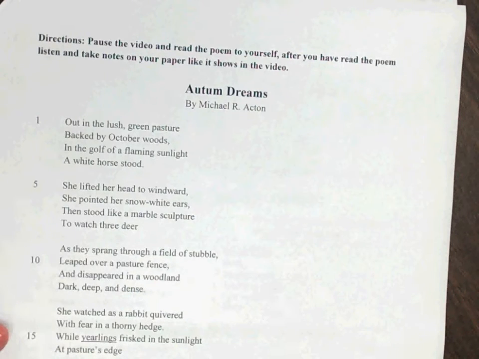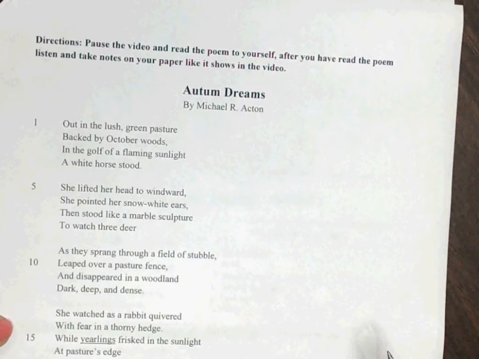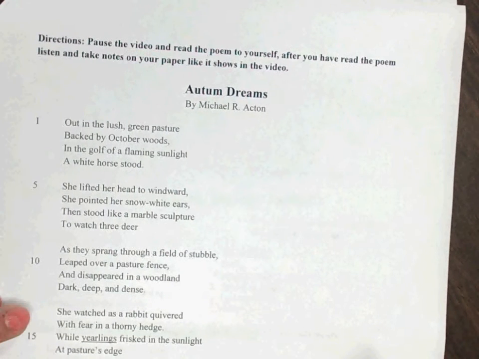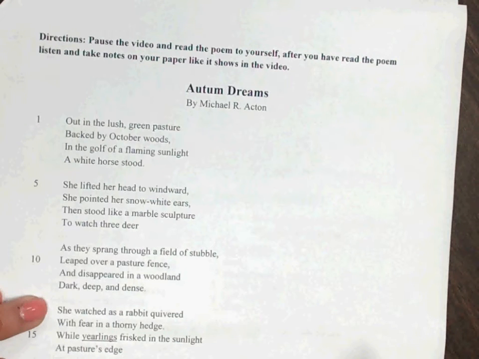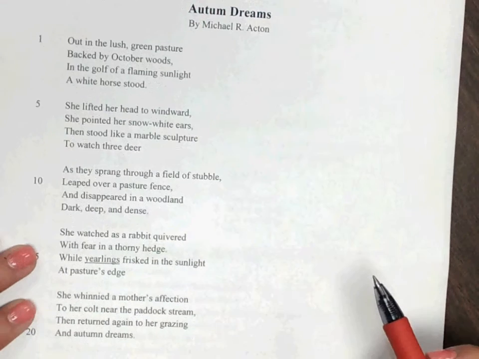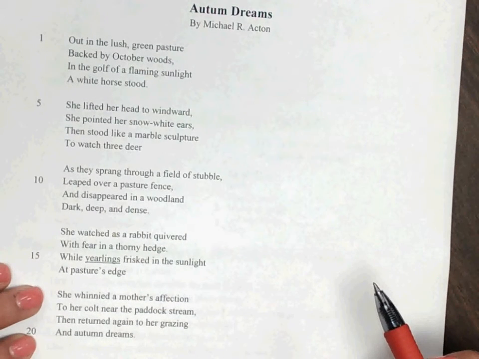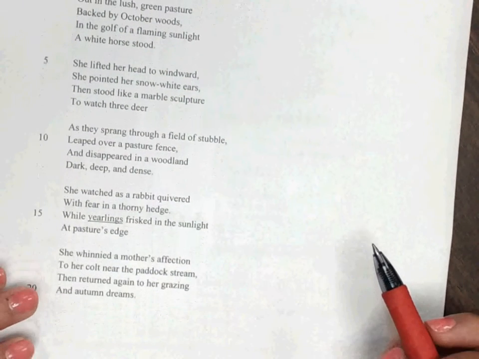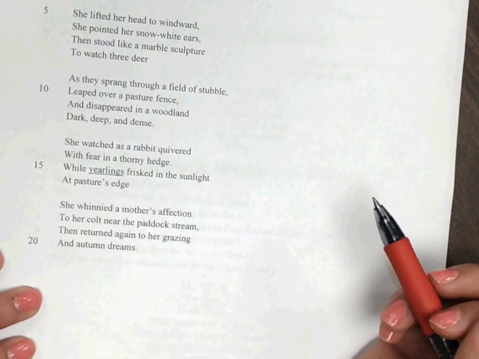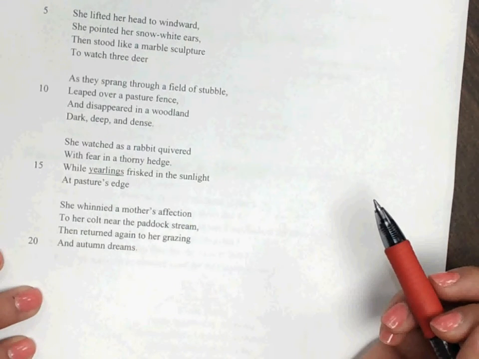Autumn Dreams by Michael R. Acton. Out in the lush green pasture, backed by October woods, in the gulf of a flaming sunlight, a white horse stood. She lifted her head to windward, she pointed her snow-white ears, then stood like a marble sculpture to watch 3 deer. As they sprang through a field of stubble, leaped over a pasture fence, and disappeared in a woodland, dark, deep, and dense. She watched as a rabbit quivered, with fear in a thorny hedge, while yearlings frisked in the sunlight at pasture's edge. She whined a mother's affection to her colt near the paddock stream, then returned again to her grazing and autumn dreams.